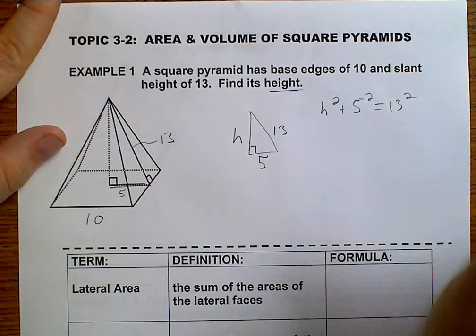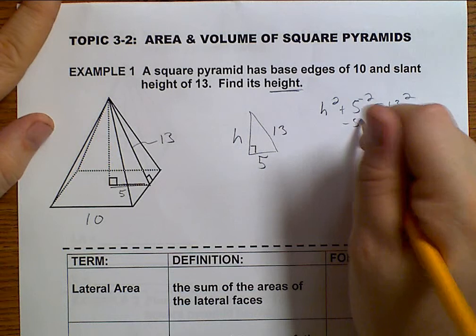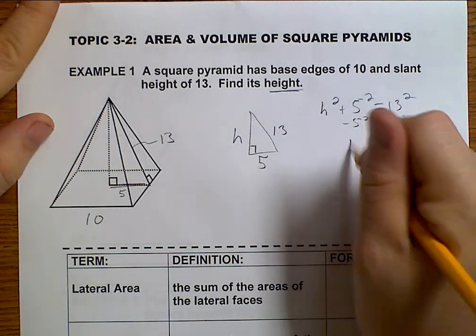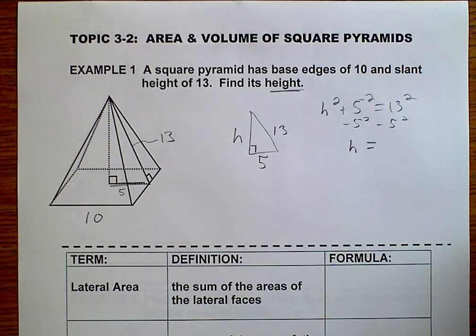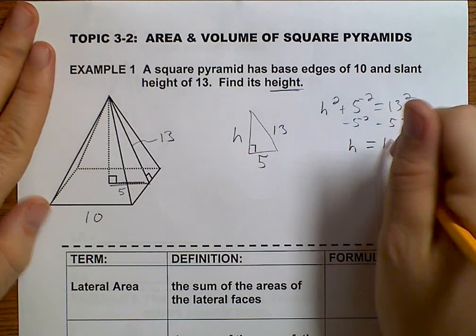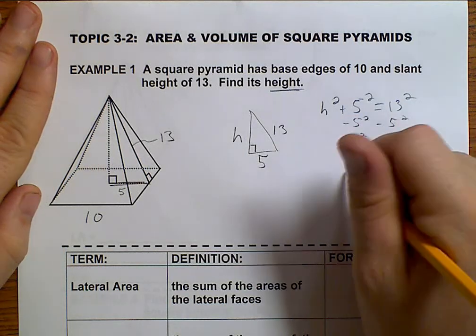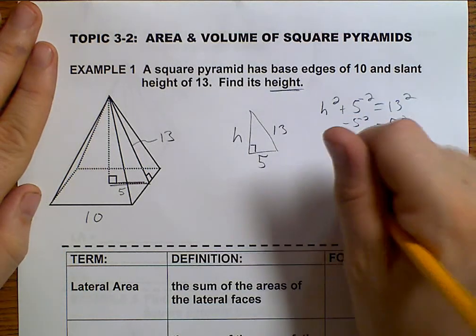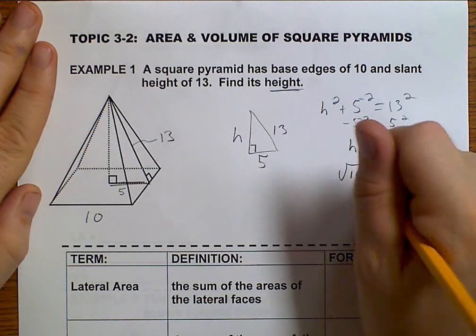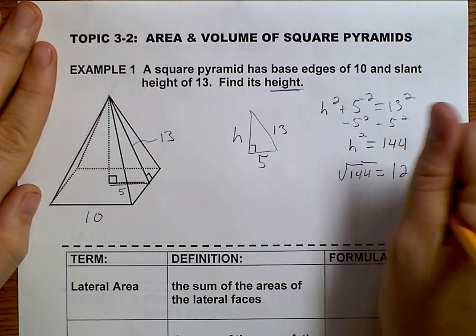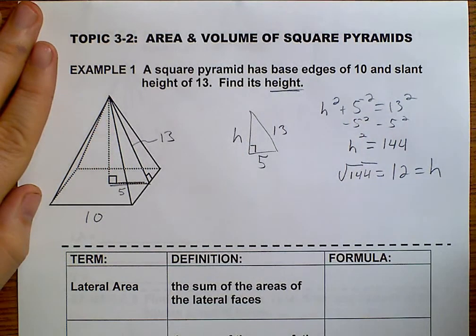And now, if I subtract 5 squared from both sides, I get that h equals 13 squared minus 5 squared, which is 144. If we take the square root of 144, we get 12. And so h equals 12.